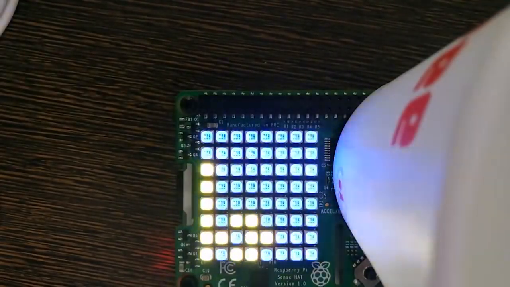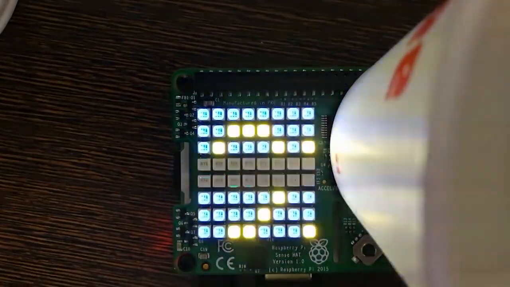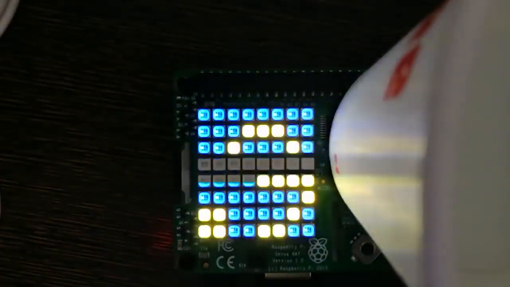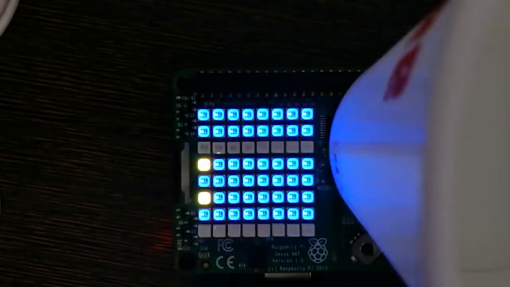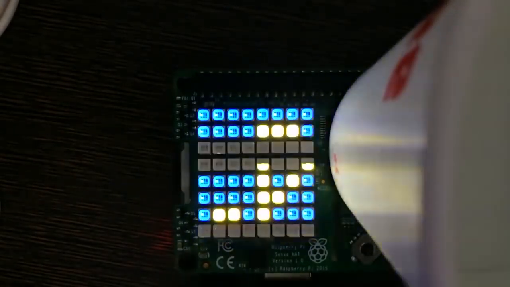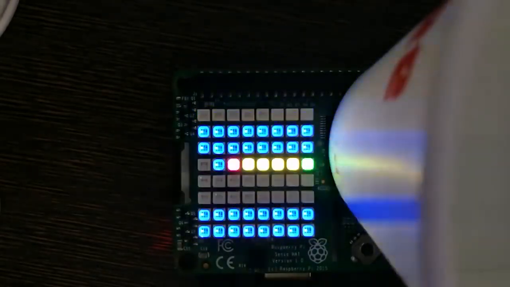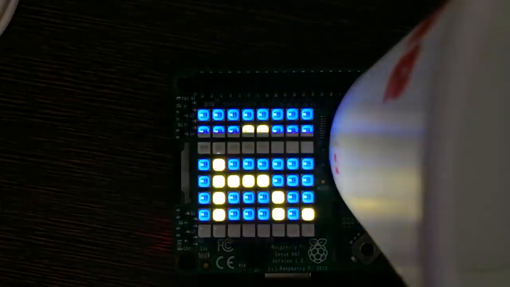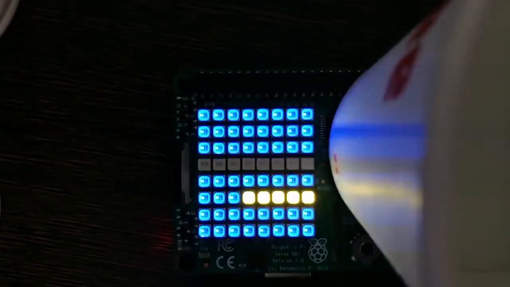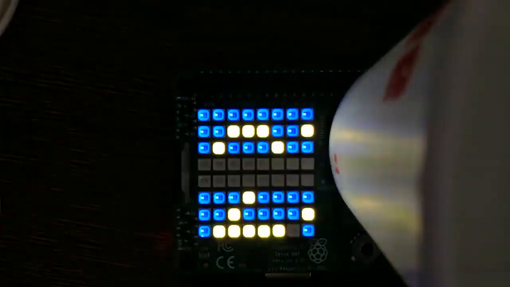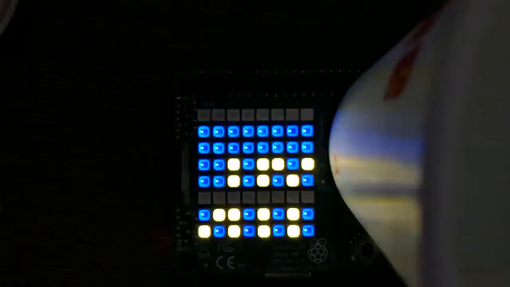So the temperature has started rising. So it is taking some time. I think the water has cooled down a bit.